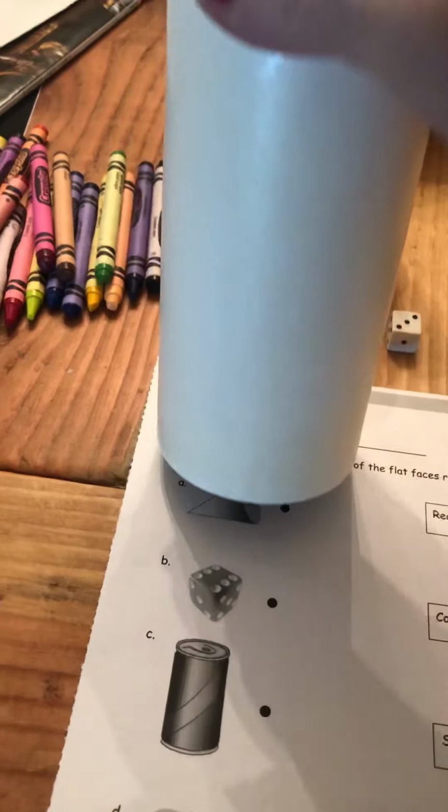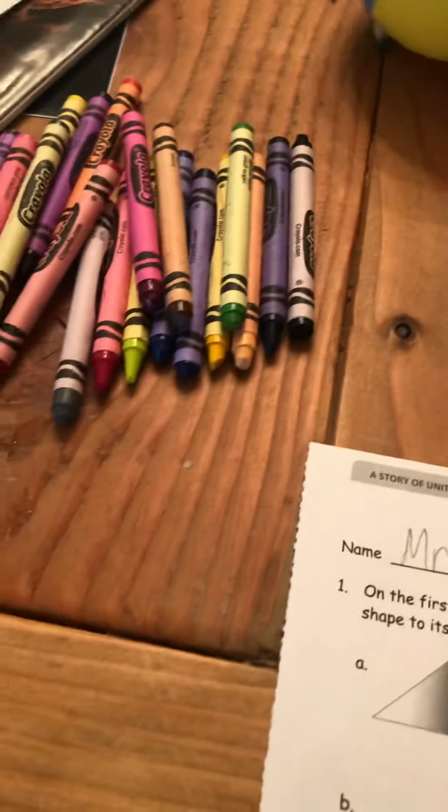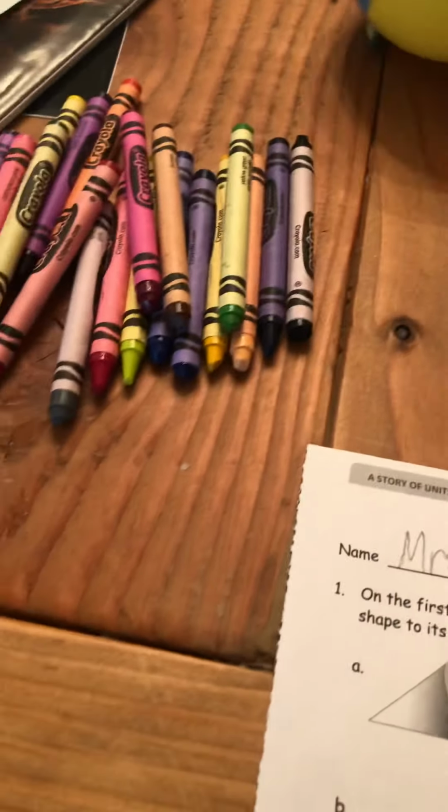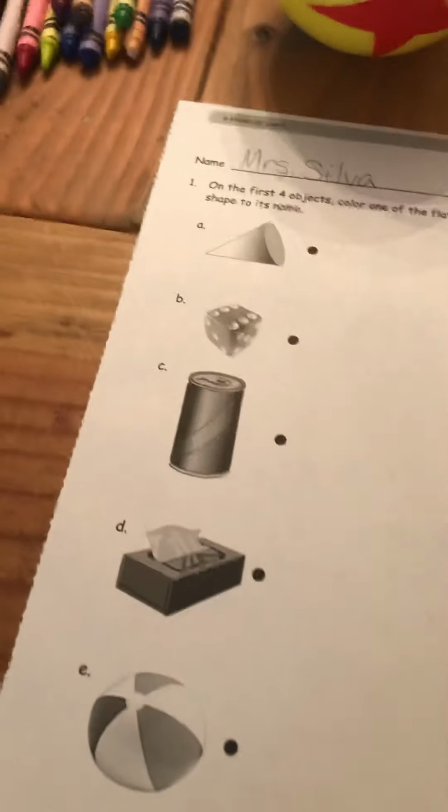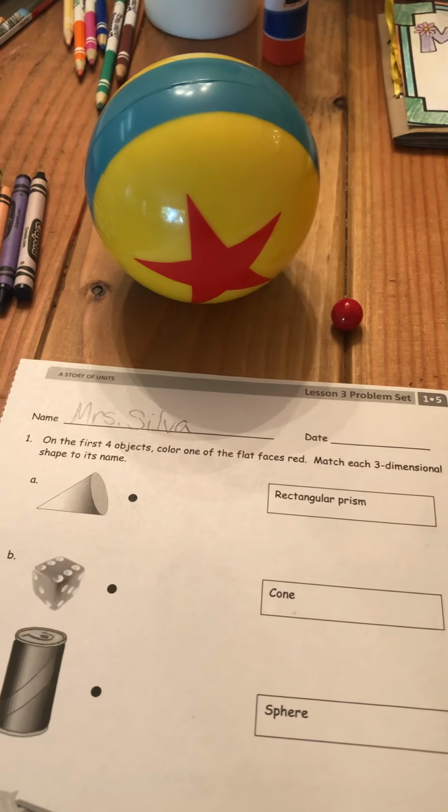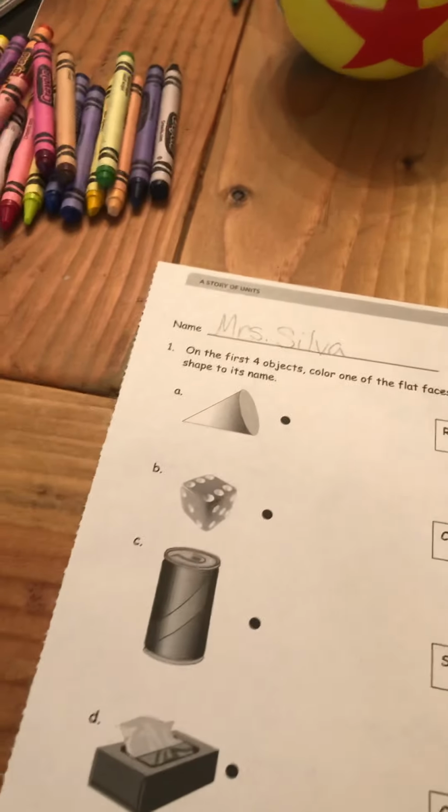Right here is my candle. It is a cylinder shape. I also have a rectangular prism. Like this is a rectangular prism. A Kleenex box is a rectangular prism. The last object they show us is a sphere. A ball is basically a sphere. I have a marble. A ball and a marble are both spheres. They're circles, but they're three-dimensional. They have a shape to them.